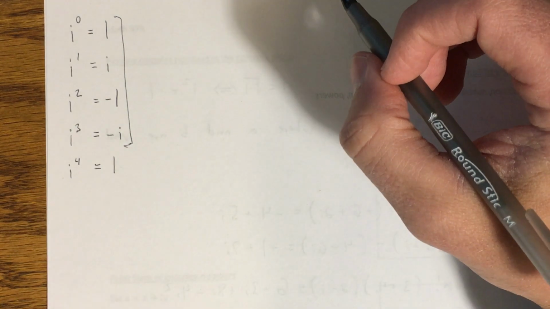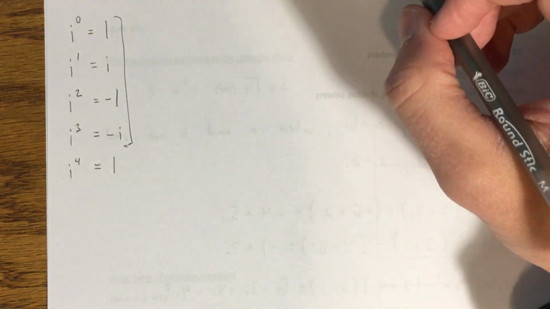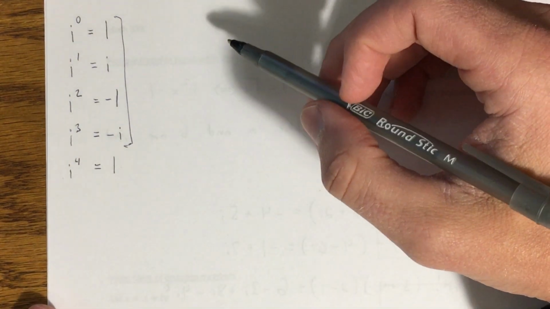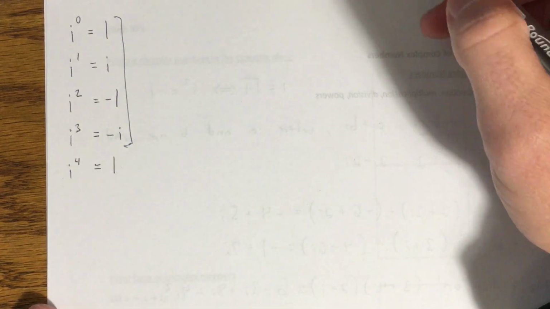Now, keeping this in mind, this actually gives us a way of raising i to much larger powers without much work.